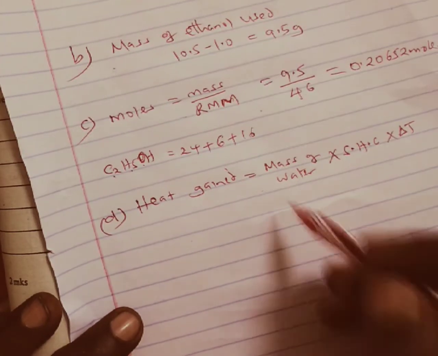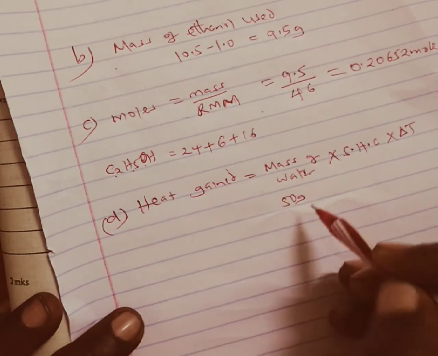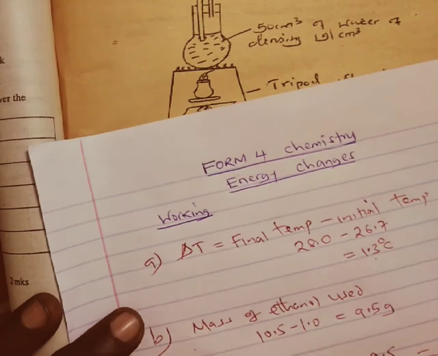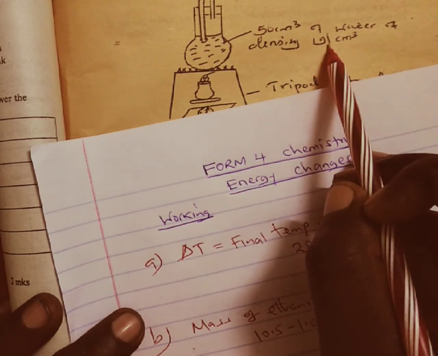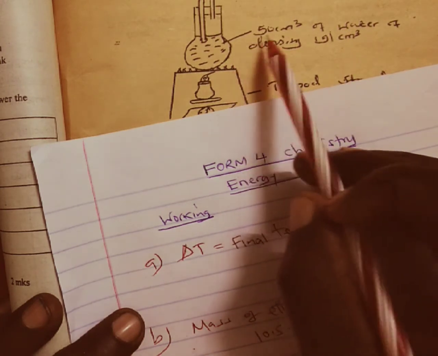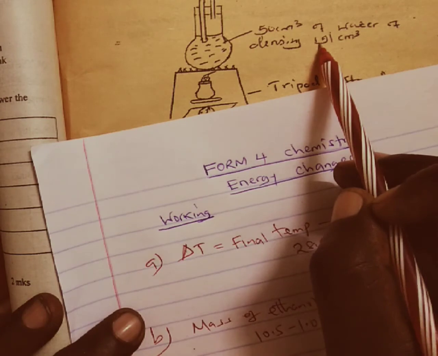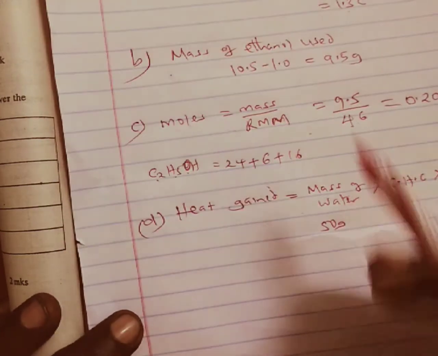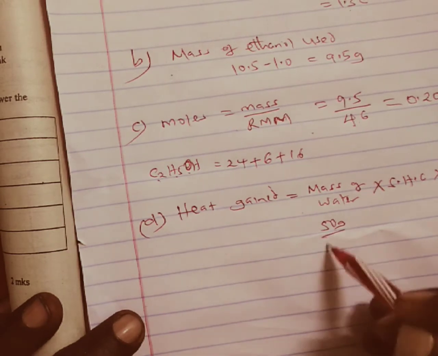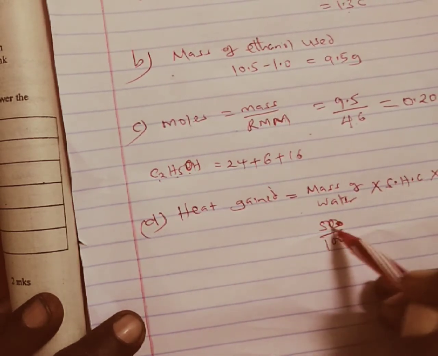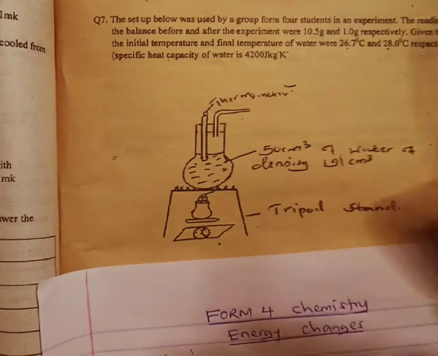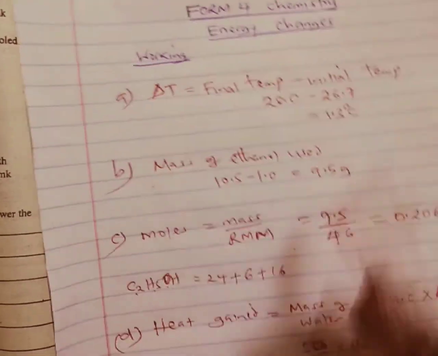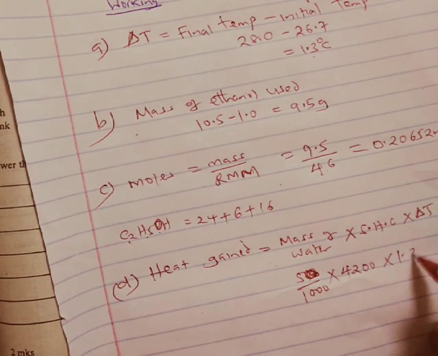So the mass of the water will be 50 grams. Why? We are heating 50 cm³ of water with a density of 1 gram per cm³, meaning if you want to get the mass, you take the volume and multiply by the density, and that will give us the mass. So the mass is 50 grams. You divide by 1000 into kilograms. We multiply by the specific heat capacity, which is 4200. It has already been given. Then you multiply by the change in temperature, which is 1.3.